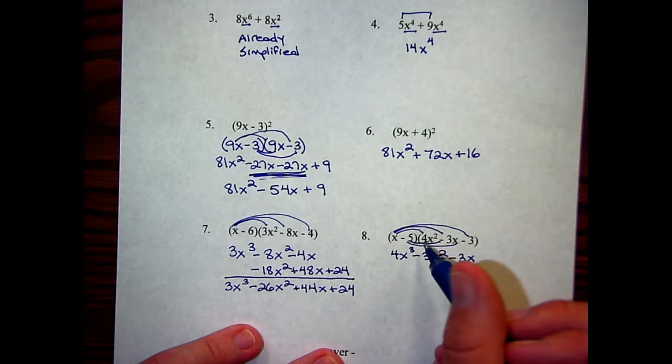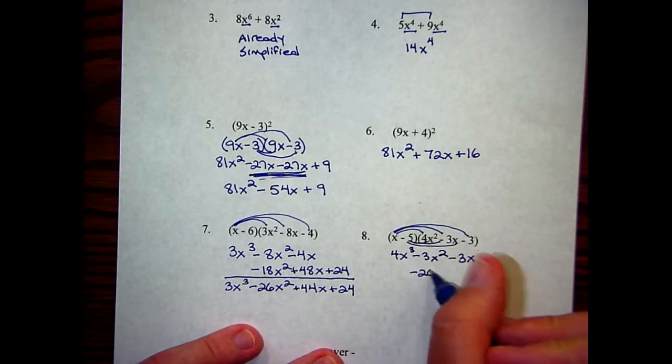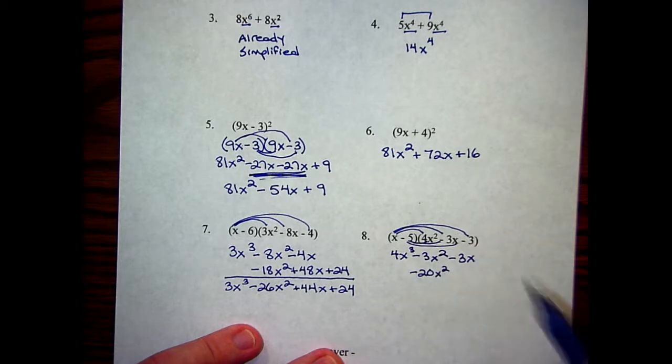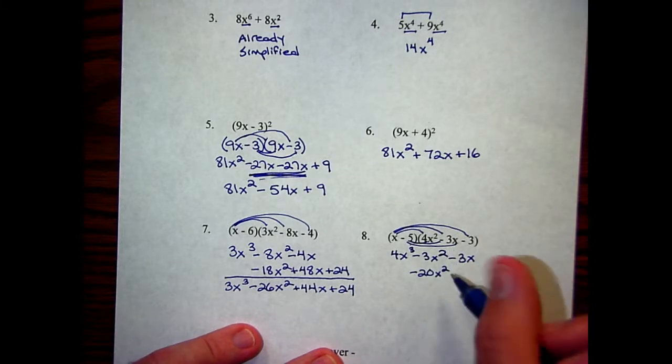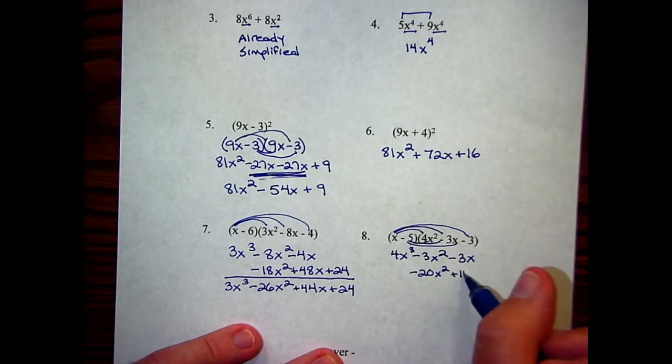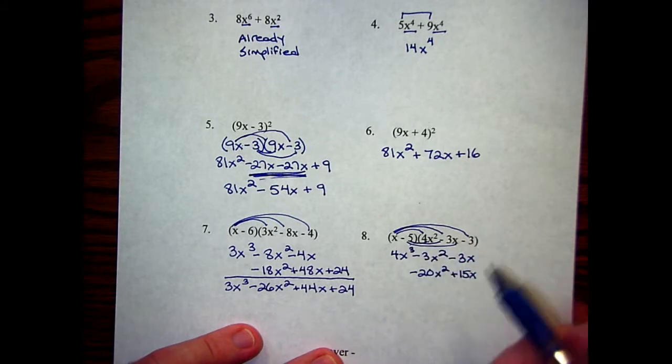So negative 5 times 4x squared is a negative 20x squared. And again, I'm writing this under the x squared term. Negative 5 times negative 3x is positive 15x. And negative 5 times positive 3 is positive 15.